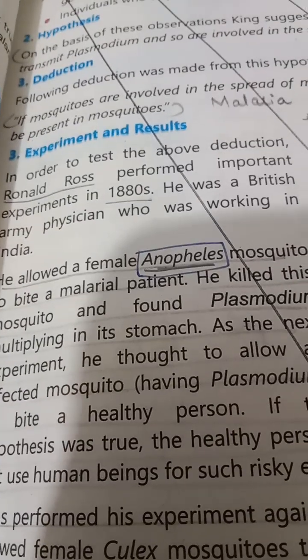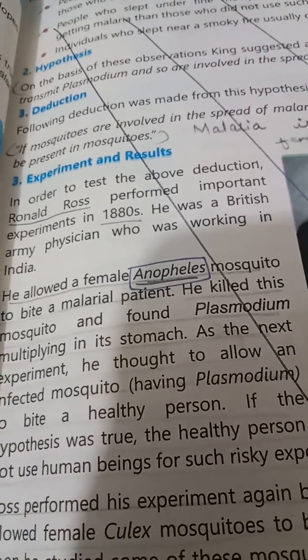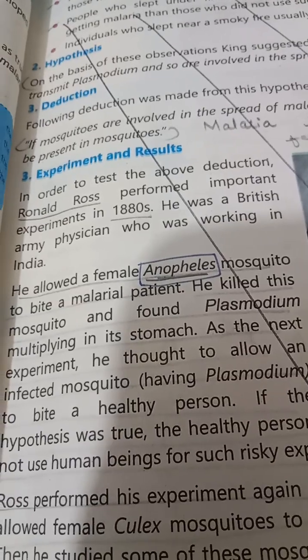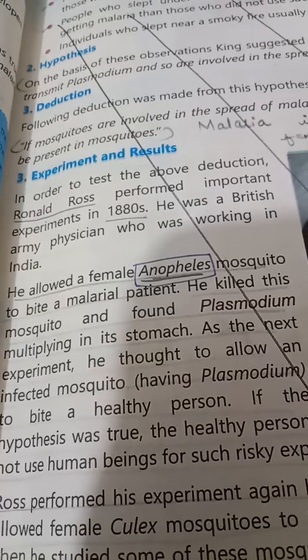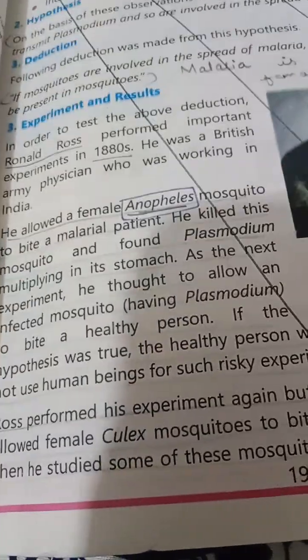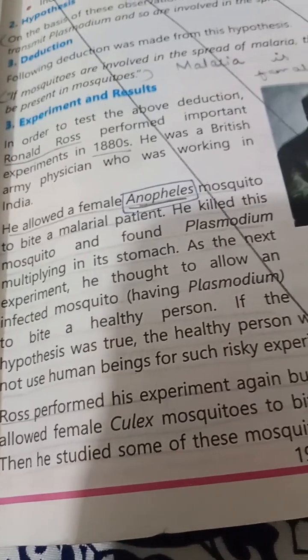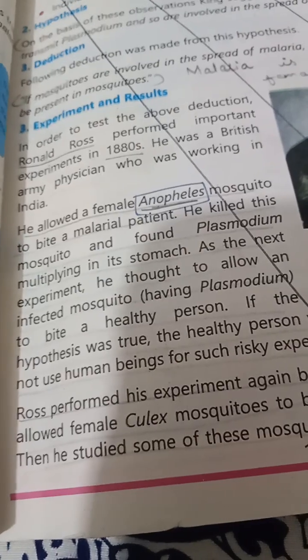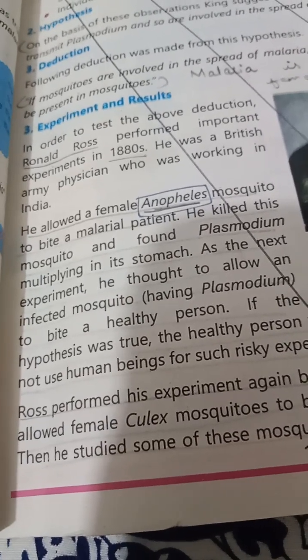3. The experiment and results. In order to test the above deduction, Ronald Ross performed an important experiment in 1898. He was a British Army physician who was working in India. He allowed an Anopheles mosquito to bite a malaria patient. He killed this mosquito and found Plasmodium multiplying in its stomach.